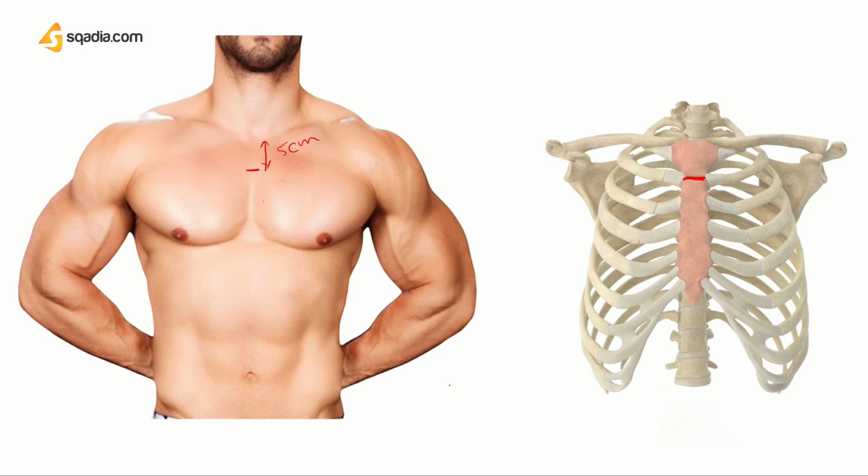If you look closely in the rib cage over here, you can see here is the border of the manubrium, and this is the body of the sternum. The second costal cartilage attaches and it's shaped like this. And this is a zoomed in version. This is the manubrium, this is the body of the sternum, and this is the second costal cartilage.